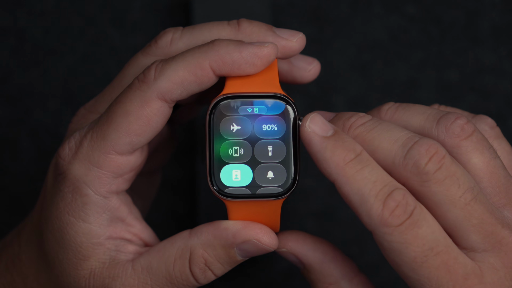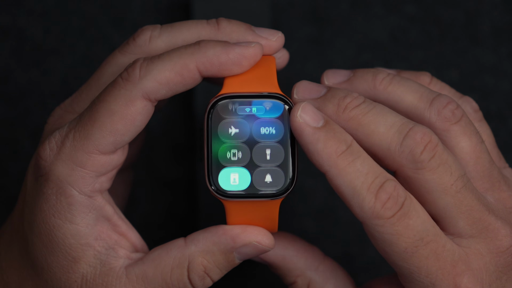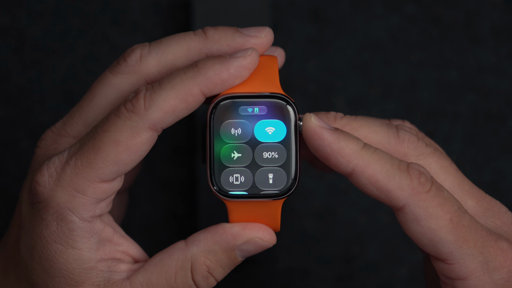It seemed so delayed and just so, like, I don't know, cumbersome to actually use. It just wasn't something me and my family really got into.